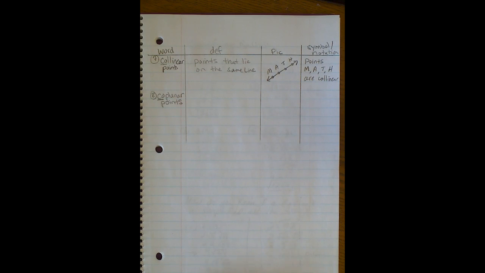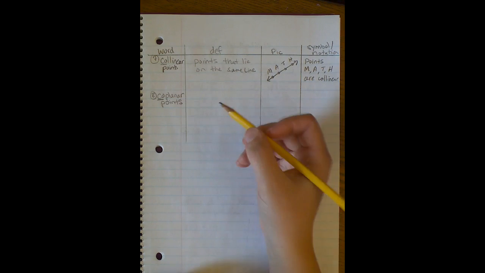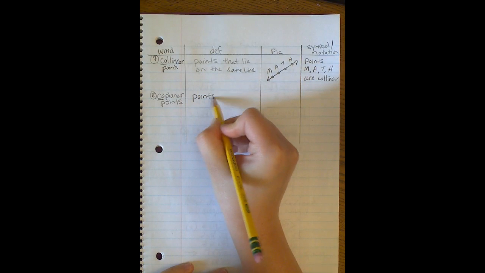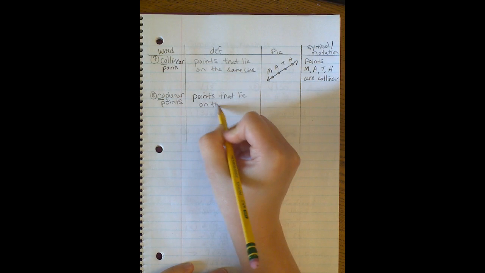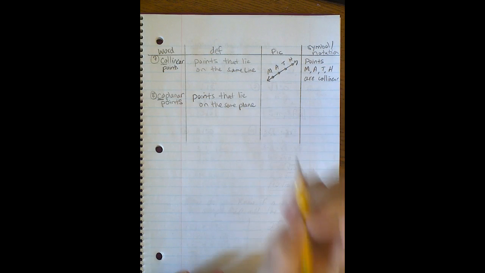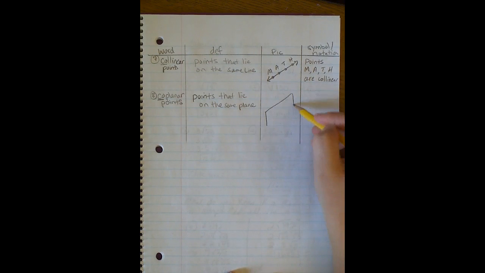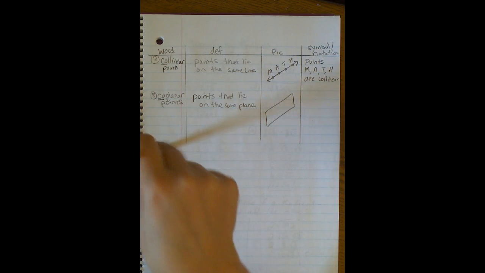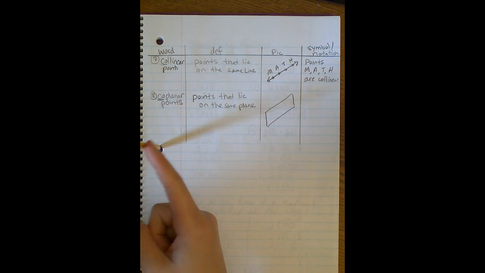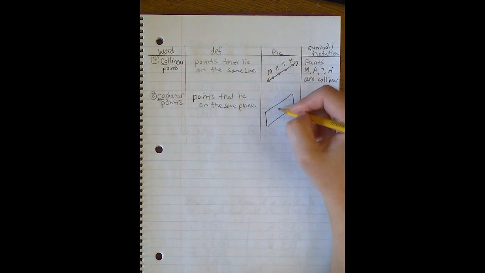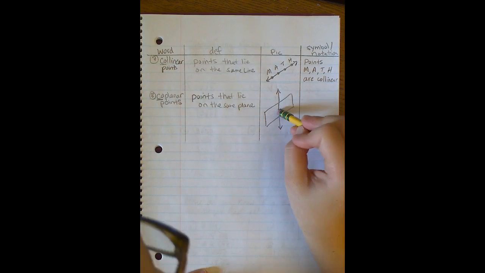Coplanar points are points that lie on the same plane. So we're going to do something interesting here after we get this definition. Points that lie on the same plane. Go ahead and draw a little plane. And we are going to draw a line going through that plane. So imagine for a second that you are going to put your pencil right through this piece of paper. So there were some points above the paper, and then there would be some points below the paper, and maybe a point on the paper. So I'm going to draw it like this. And this is a little dotted line, in case you can't tell, indicating that it's behind there.